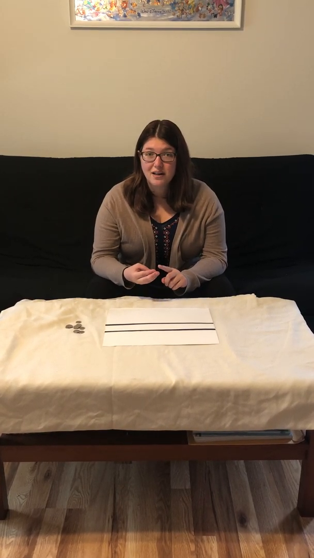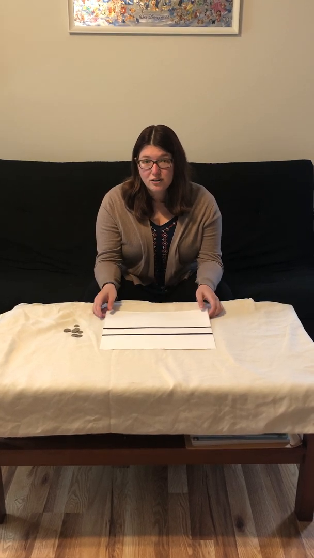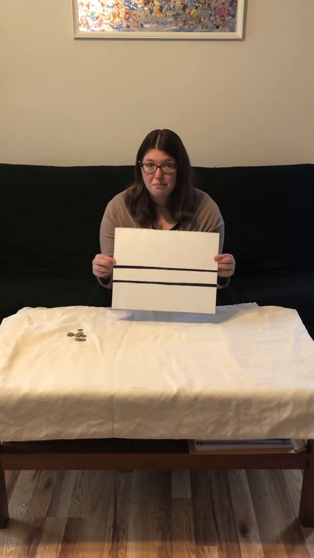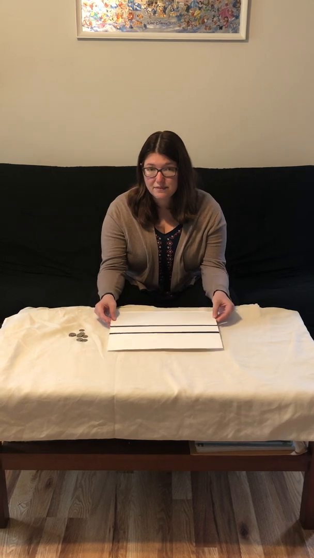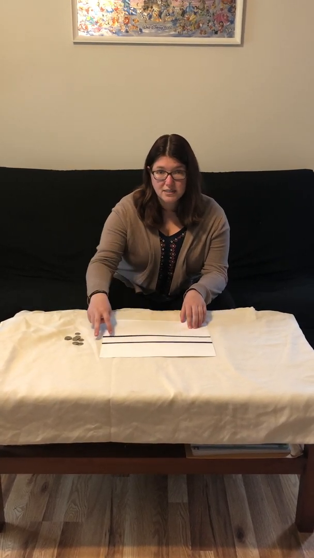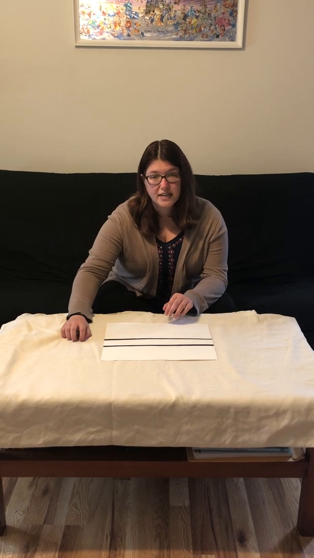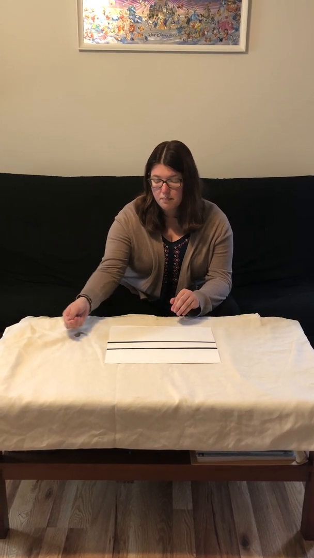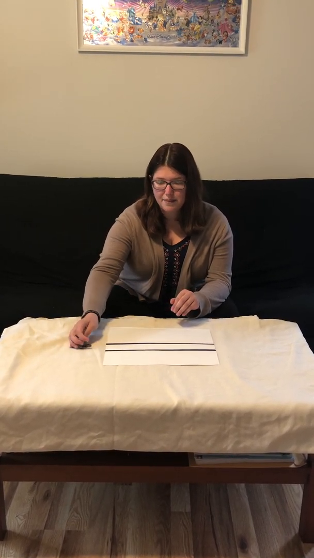Today we are going to review the pitches sol, mi, and la. And then you're going to learn how to make a melody map. In this activity, you're going to need a piece of paper. You're going to draw 2 lines on it. And you're going to need either some coins, buttons, or bottle caps.